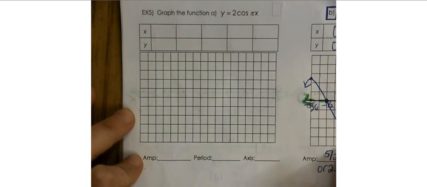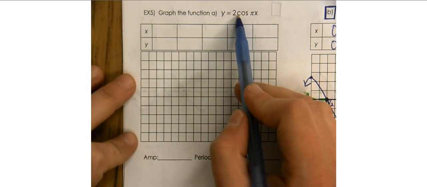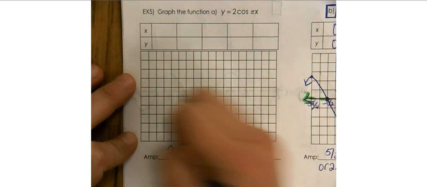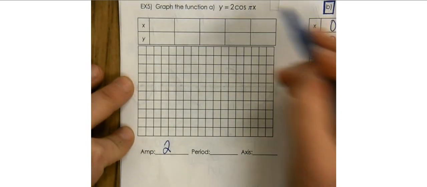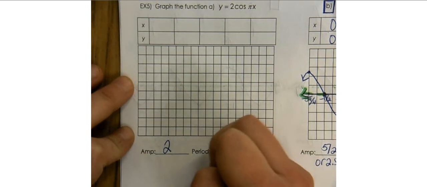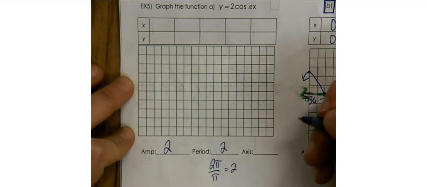So here is example number 5, and in example number 5, we have y is equal to 2 times the cosine of pi times x. The first thing we're going to do is identify our amplitude. Our amplitude is 2. And then our period, since our b value is pi, I'm going to go 2 pi divided by pi, and that is equal to 2. So our period is equal to 2. And our axis is y equals 0.